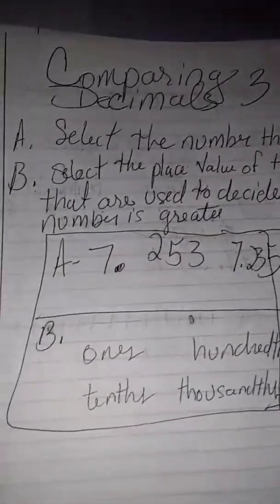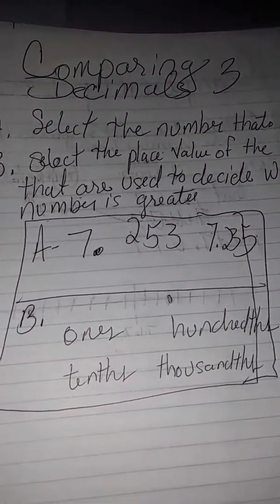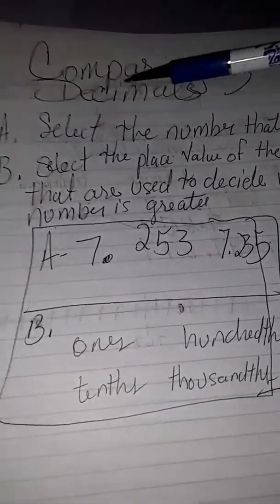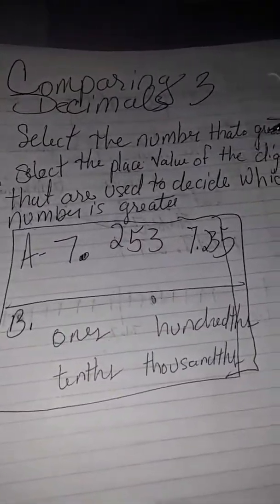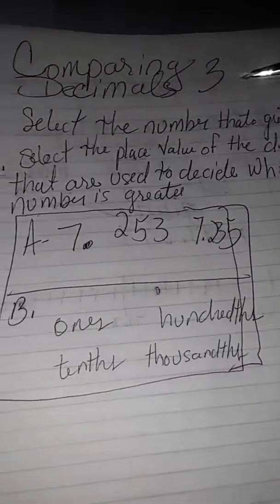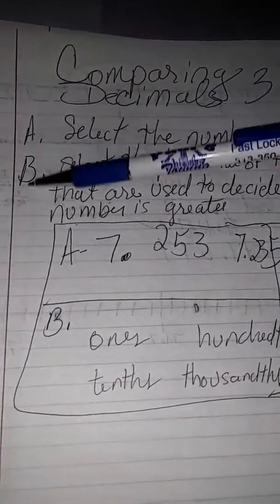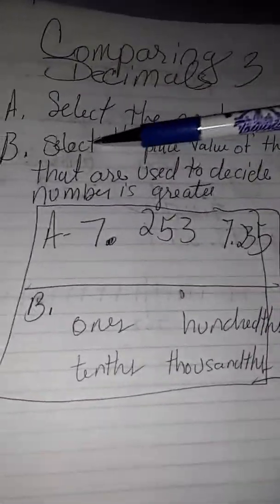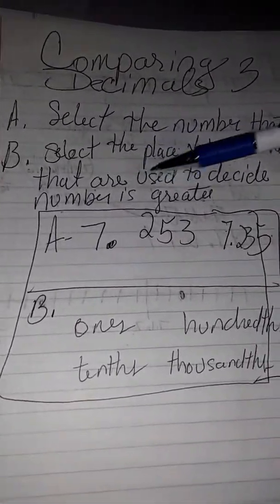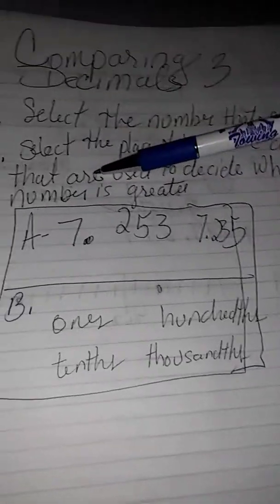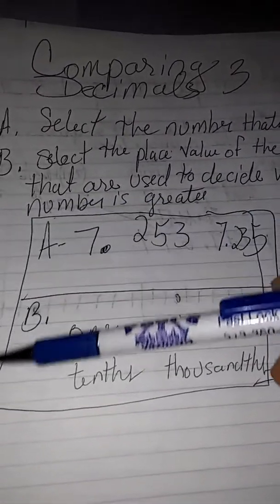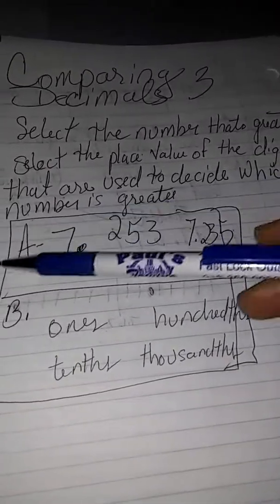Okay, so this is comparing decimals 3. Here is another problem that you may see on the test. It says select the number that's greater. That's for A. And then B says select the place value of the digit that is used to decide which number is greater. So I drew the little box thingy. This is how it may come.